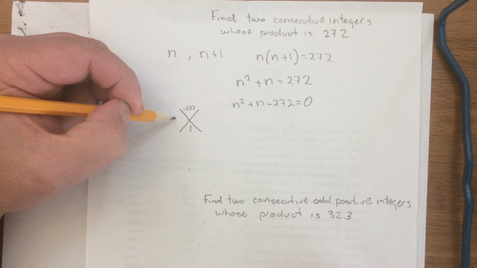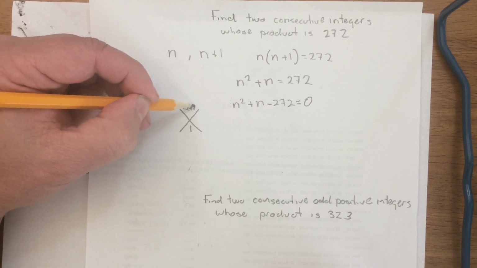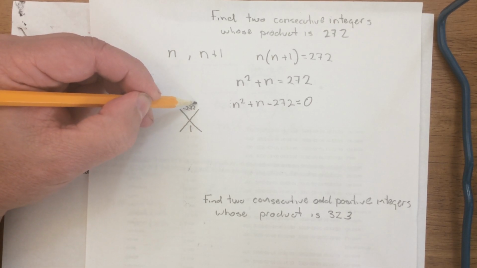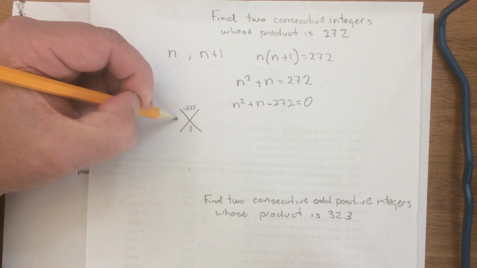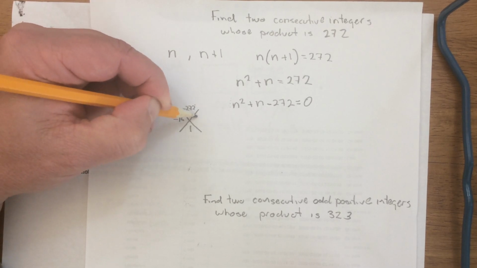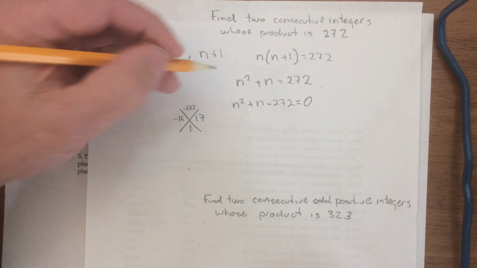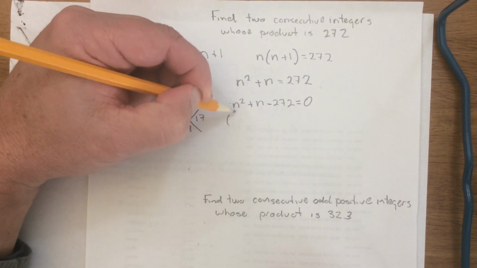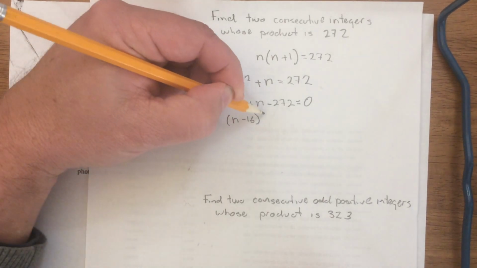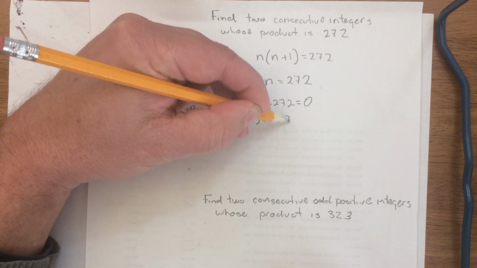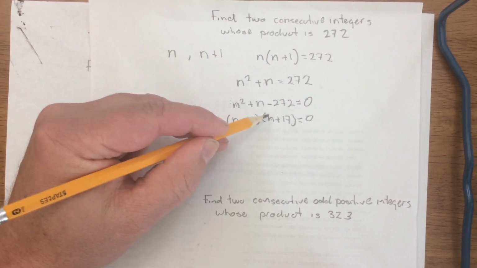You're going to have to think to yourself, factors. You might use a calculator. You might use division theory. You know this is an even, so we're looking for maybe an even number. Using your calculator, you get negative 16 and 17 fit the bill. All right, so we're going to write our binomial. So we split the n, or square root the n: n minus 16 times n plus 17 is equal to 0. All right, our roots or our solutions are here.